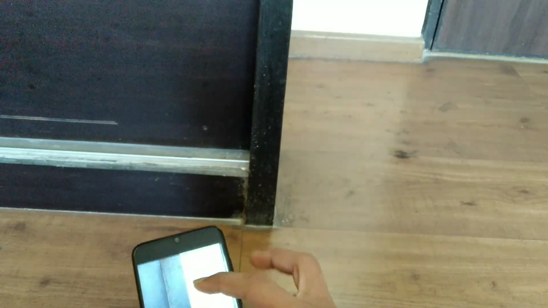So see that. So friends, now I'm clicking the image of this. So I'll focus and I have clicked the image. So we'll now fit into that. So zoom into that.